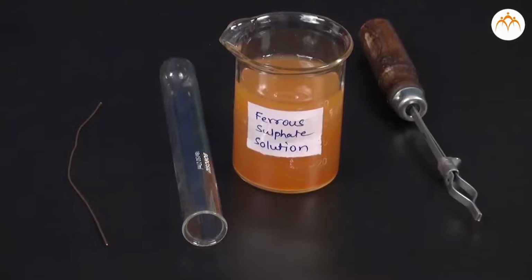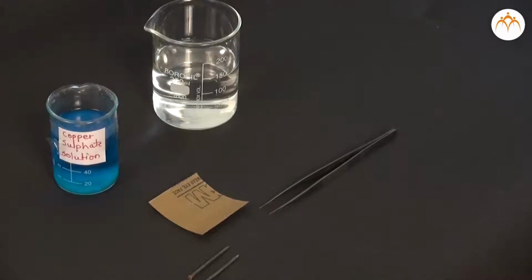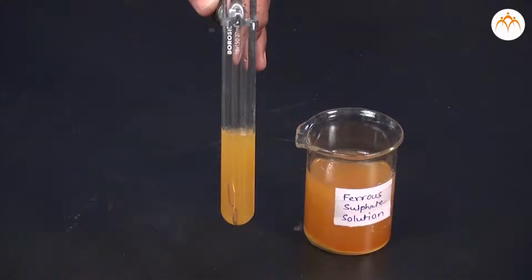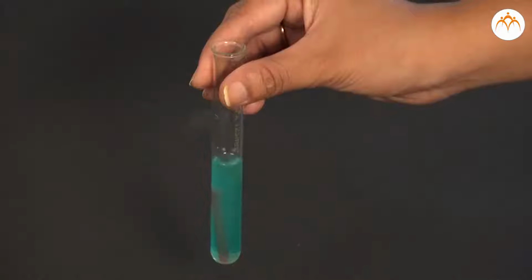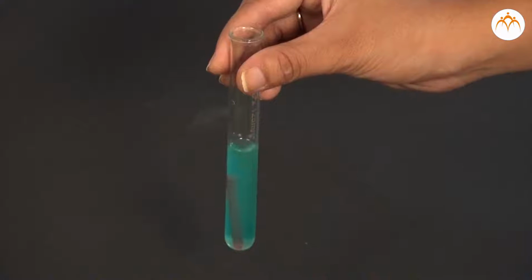Reaction of metals with other salts. Metals are not equally reactive. Take a clean copper wire and an iron nail. Put the copper wire in the iron sulfate solution test tube and the iron nail in the copper sulfate solution test tube.